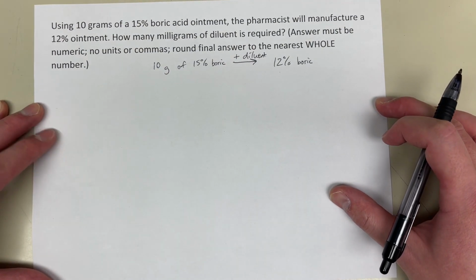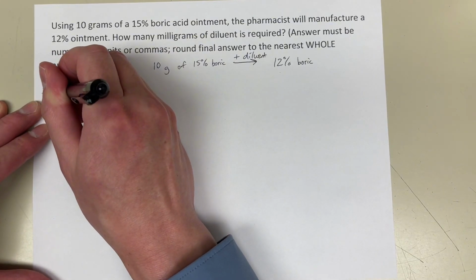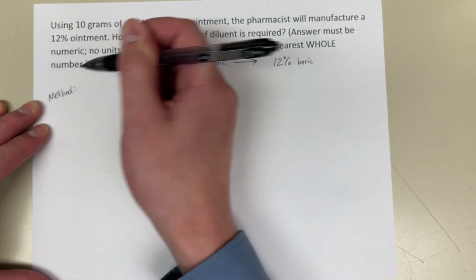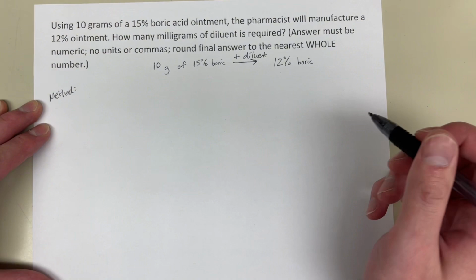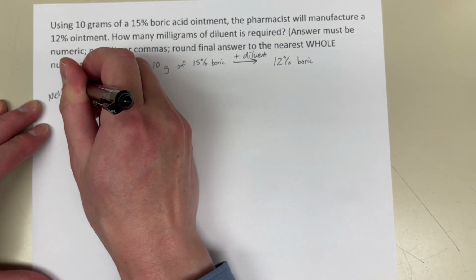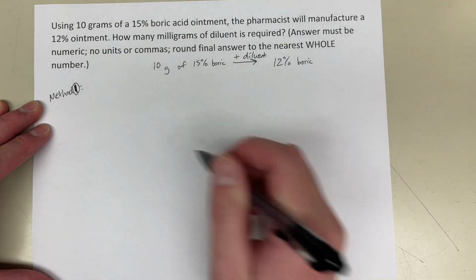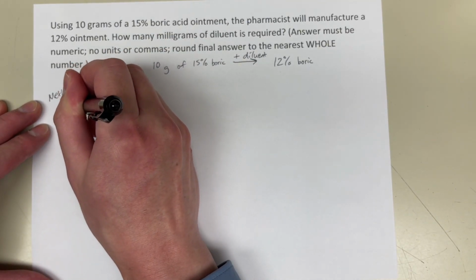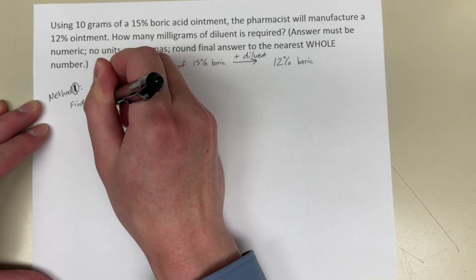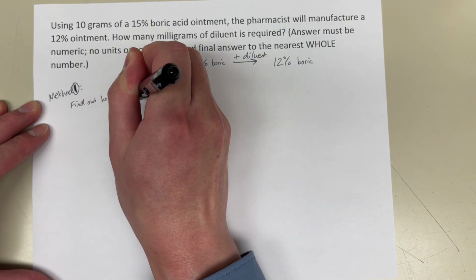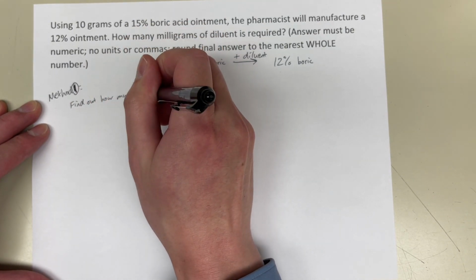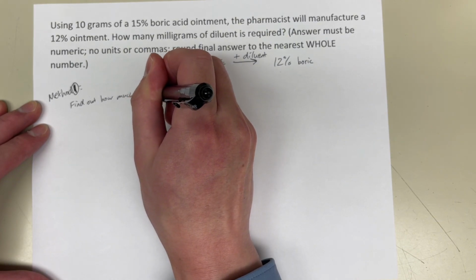So there are two methods I'm going to show you. The first method is just basic algebra. So method number 1. I'm going to try to find out how much drug is in the 10 grams of 15% boric acid.